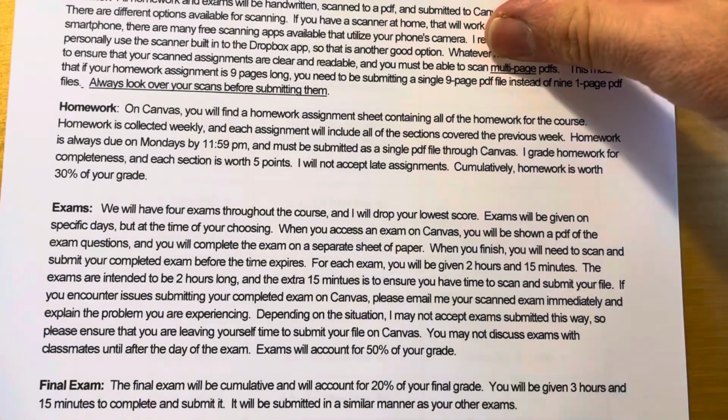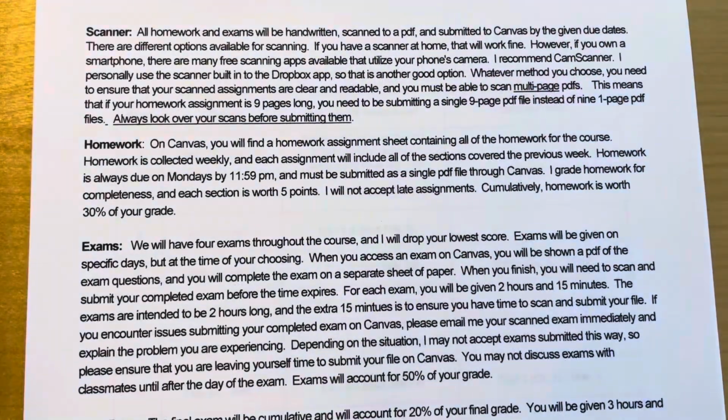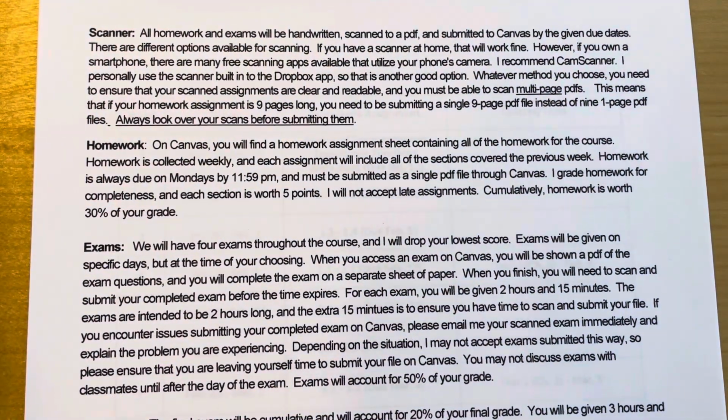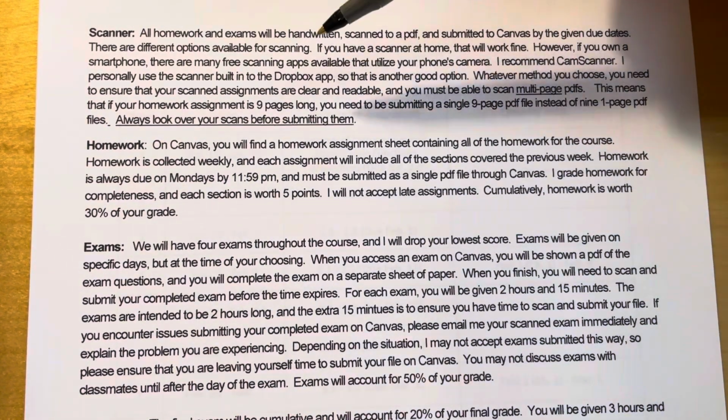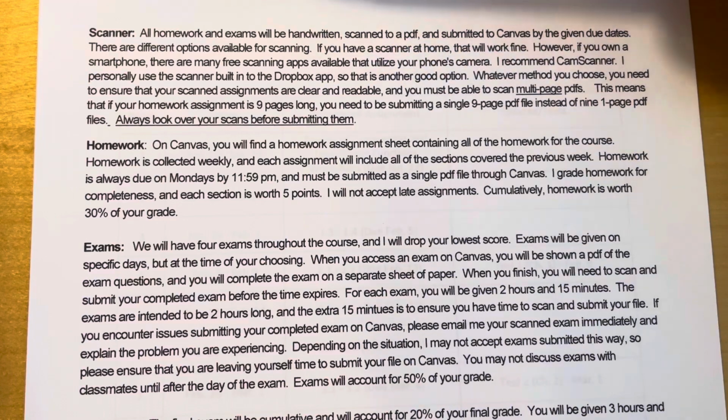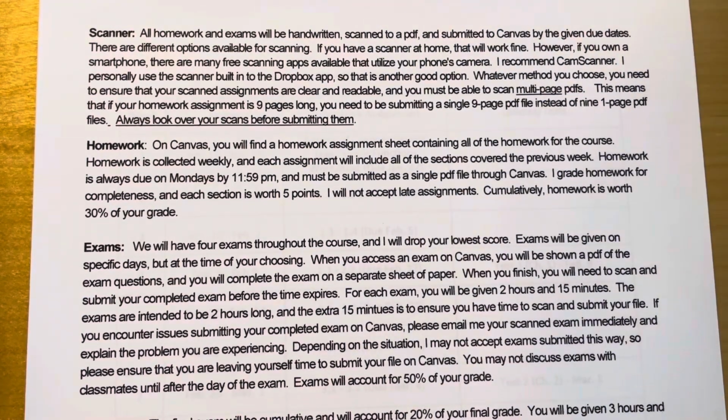So now we're going to start getting into things like assignments and exams, stuff that you are doing, stuff that you're turning in. So first of all, this paragraph talks about the need for a scanner. The homework in this class is all handwritten, and you have to be able to scan your homework and upload it through Canvas. Now, there are some exceptions to that rule.